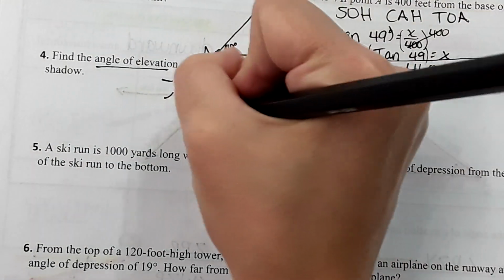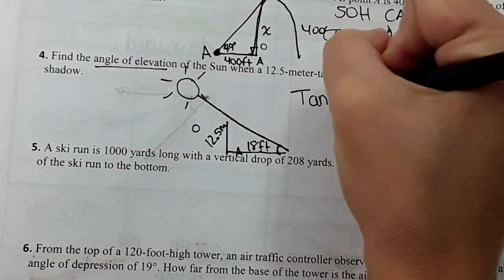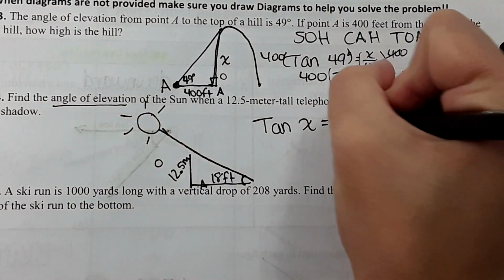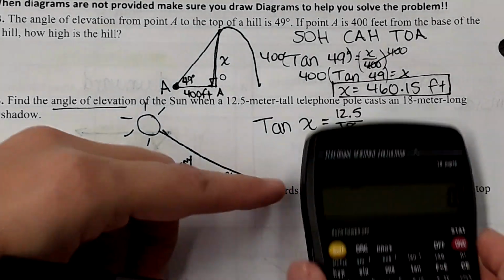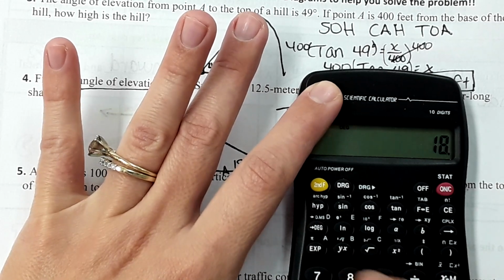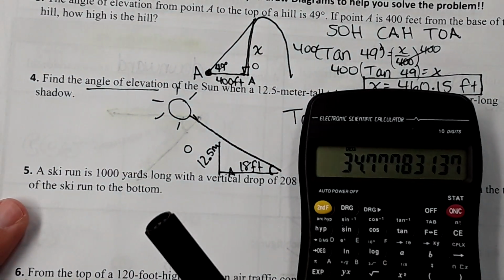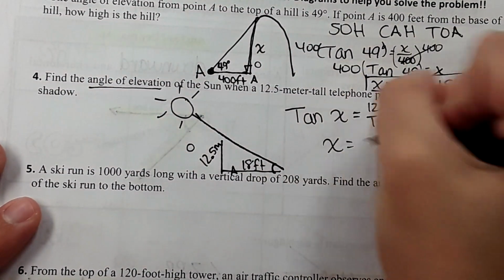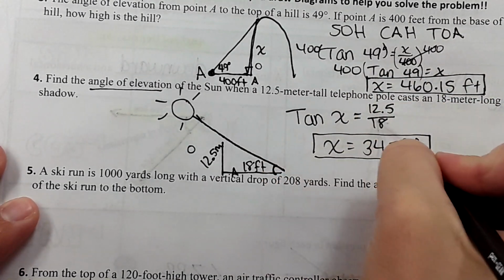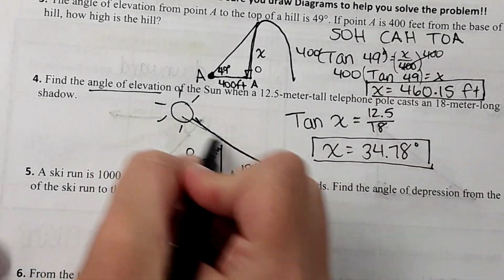Okay, so based on that angle, we have opposite and adjacent again. So we're going to use tangent. Tan of x, this time we're solving for the angle, is 12.5 over 18. Okay, when I plug this in the calculator, I need to do 12.5 divided by 18. And then I'm going to use inverse tangent, so second tan. And I get 34.78. X equals 34.78 degrees. And that's the angle of elevation. And again, angle of elevation, horizontal line, and viewpoint upwards.